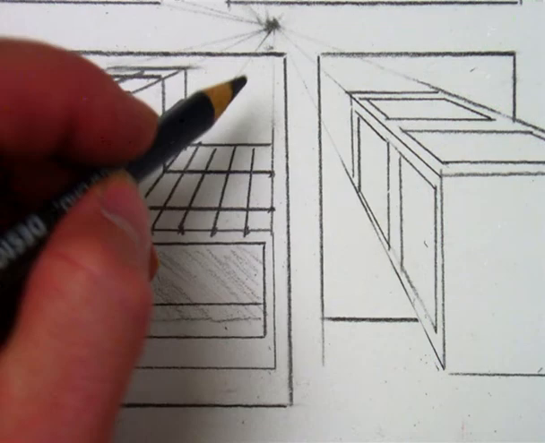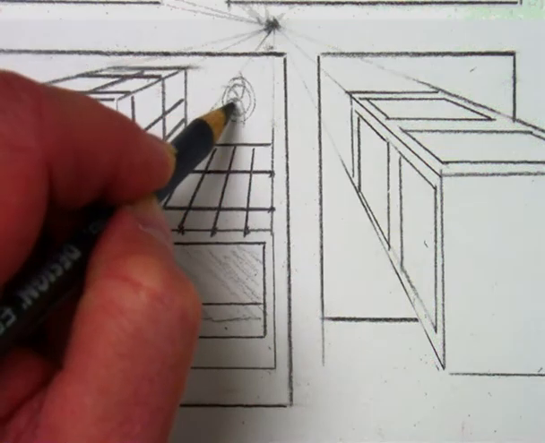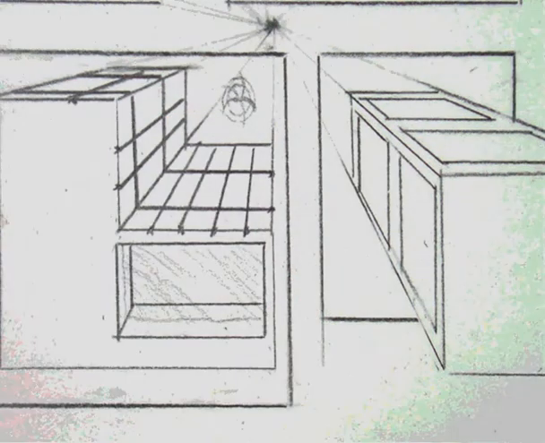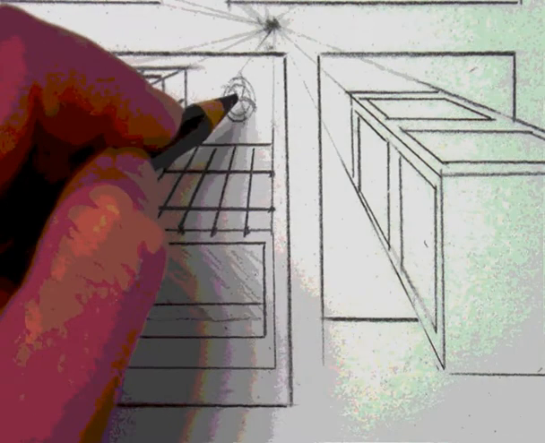So we draw a circle in here, and that would represent our fountain. Now I freehand that, but you can trace around it. There's our fountain. Not real clear, I'll have to darken it in a little bit.